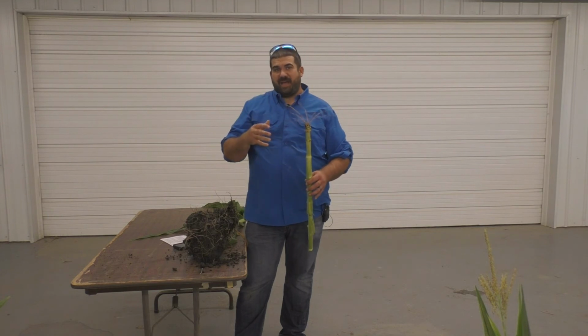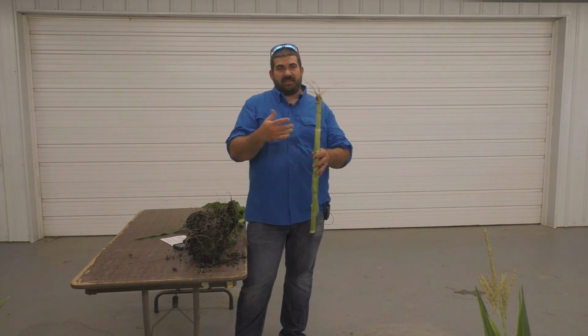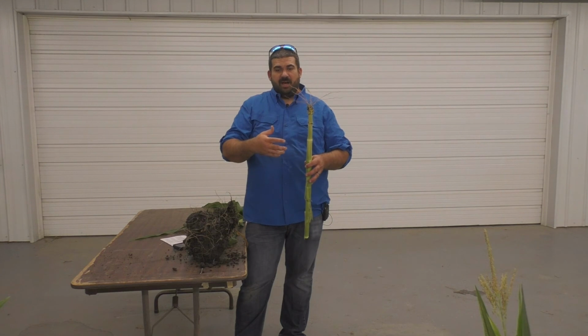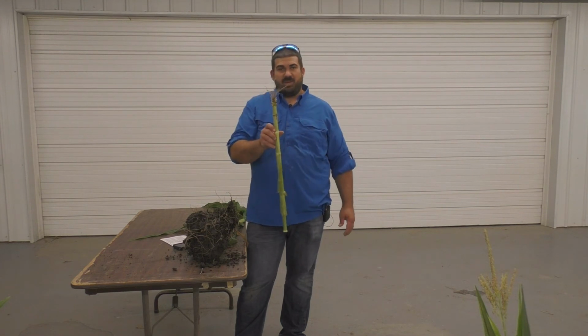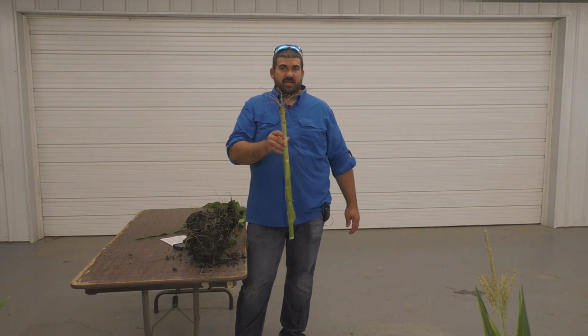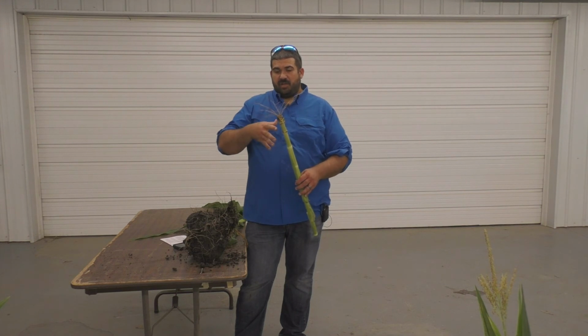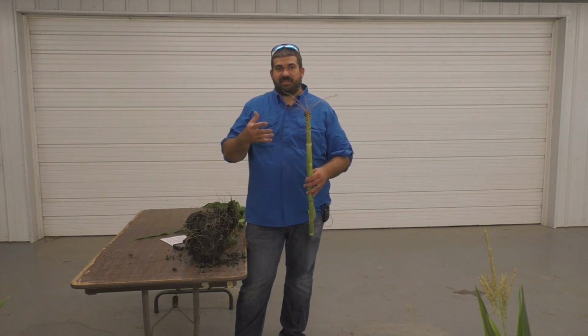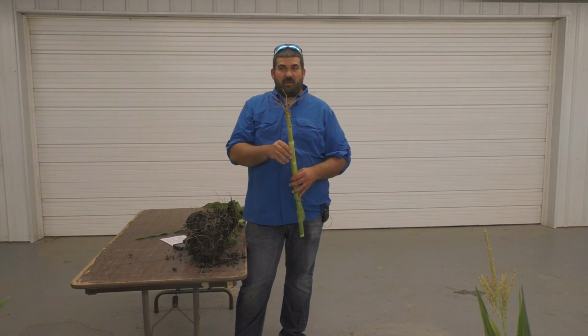And it's not compaction. We deal with compaction all the time. Guys are fairly aware of that, know how to remove that, but what we're looking at here is more of a soil density change. And that change causes water characteristics to change, causes rooting development to change.